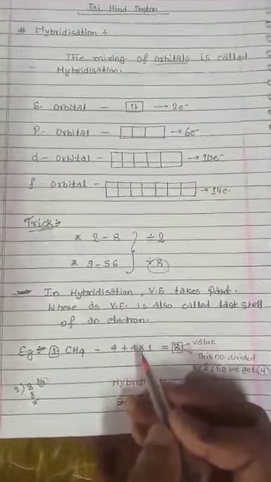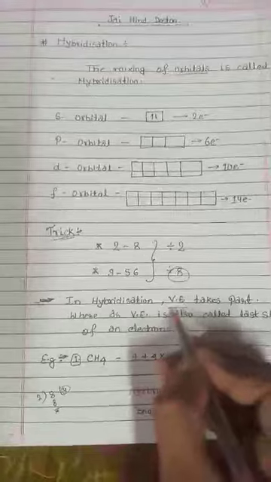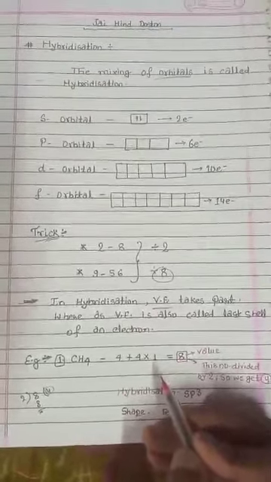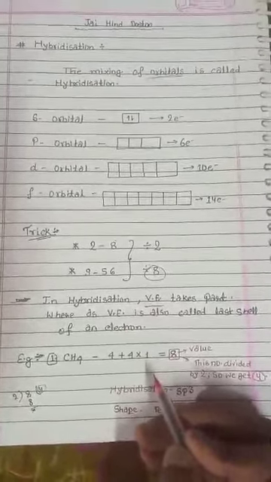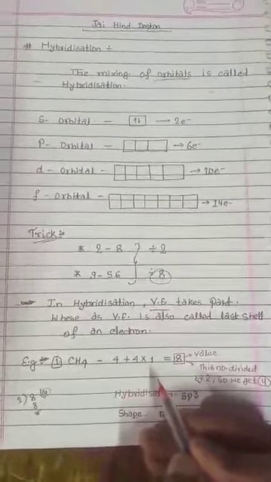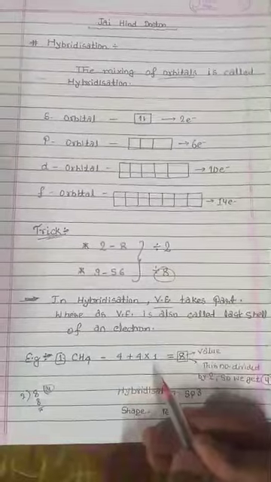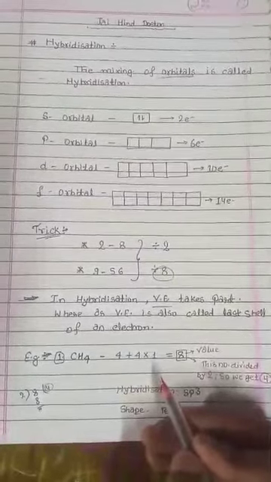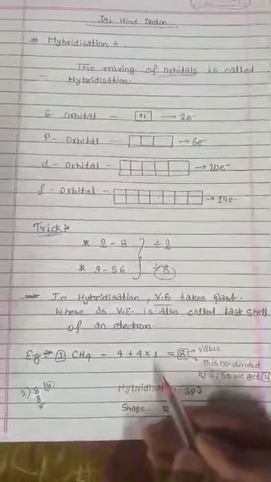In hybridization, valence electrons take part. Here valence electrons means the electrons in the last shell. We have taken an example of CH4, methane, which is also called marsh gas.